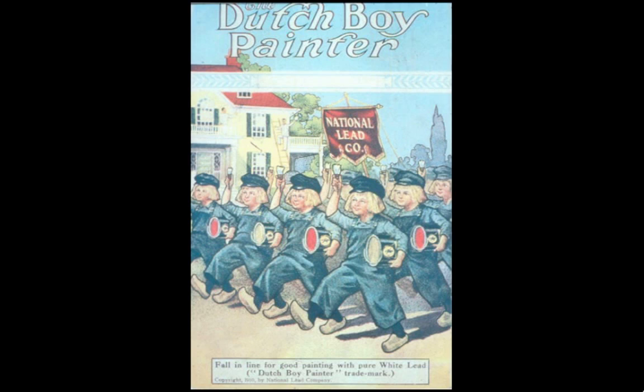It lasts for decades, quite literally, without peeling or chalking or flaking or deteriorating. But no matter how strong a substance, or excuse me, a material is, like lead paint, everything will eventually break down. And when lead paint breaks down, it becomes a health hazard, and that's why we see the need for this training and for the awareness.